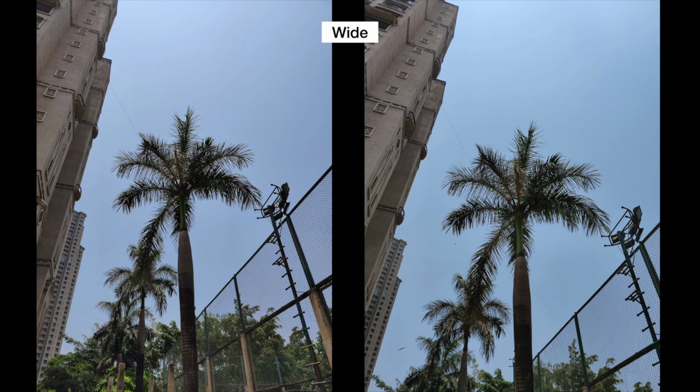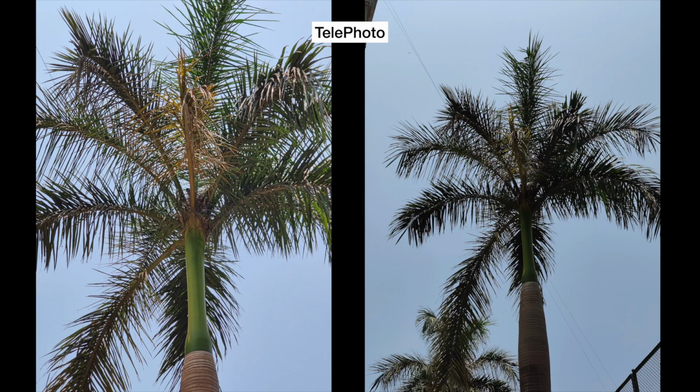Now here I like how the right has kept the sky and the detail in the tree. So I prefer the right one here and it's the OnePlus 8 Pro. Let's look at another one.